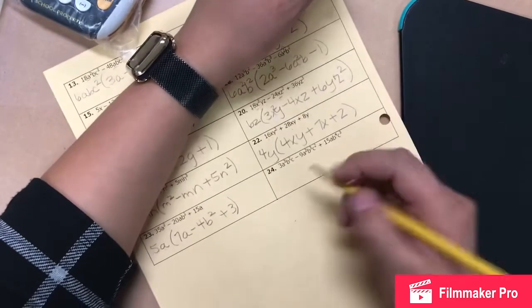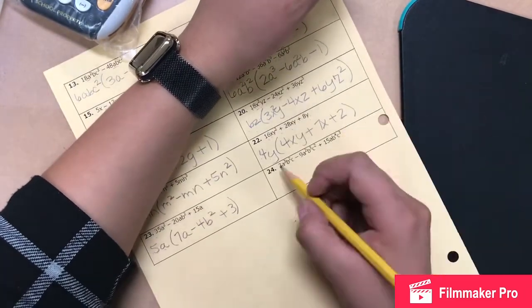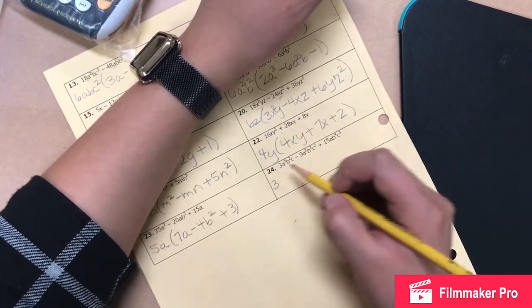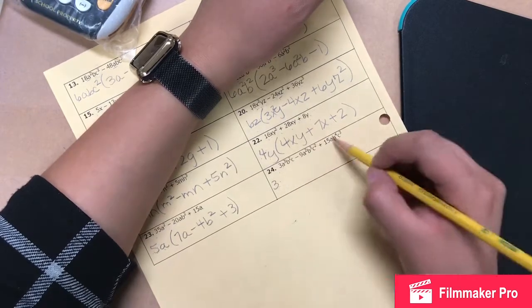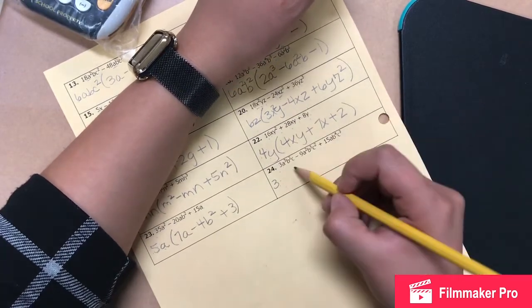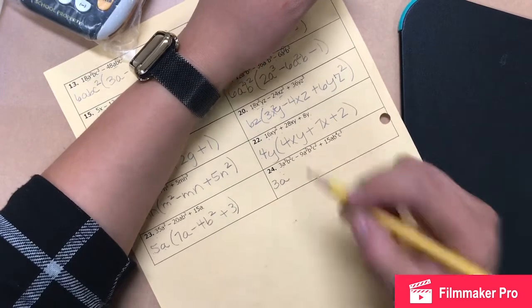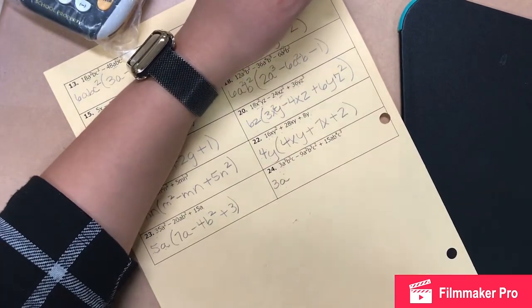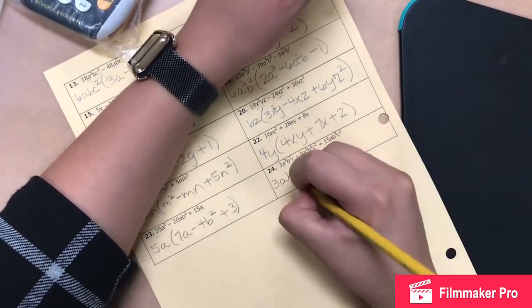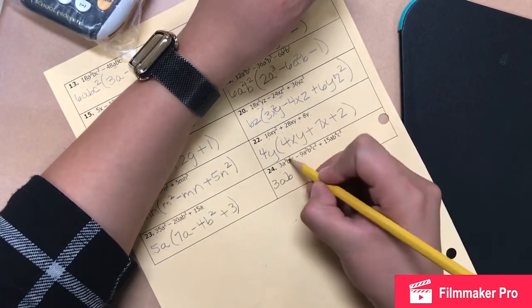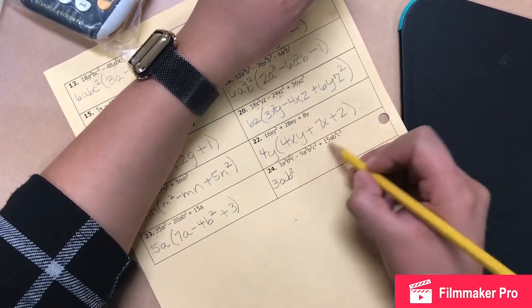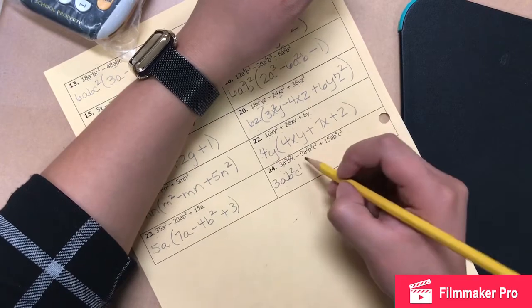Last one. 3, 9, and 15 have a GCF of 3. 3 goes into 3 once, 3 into 9, 3, and 3 into 15, 5. They do have an a in common, but the least number they have in common would be 1. B, the least number I can have is 2 of them. And C, the most I can bring out is 1 also.